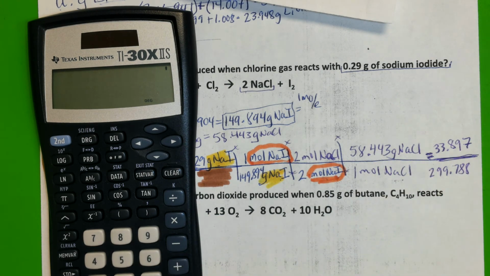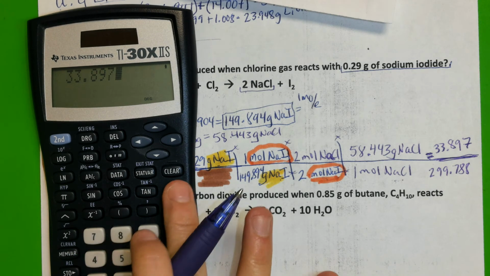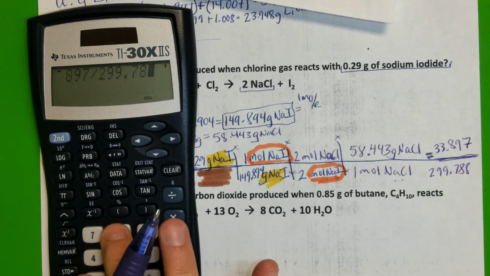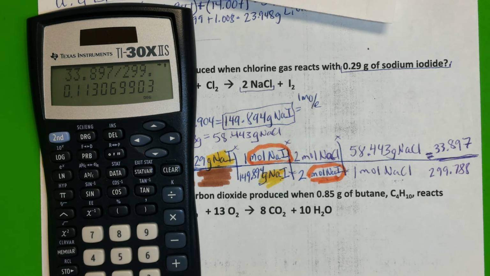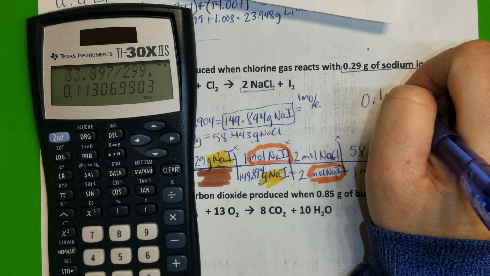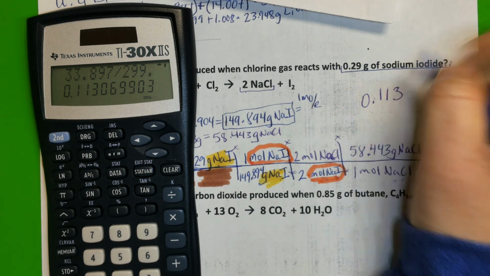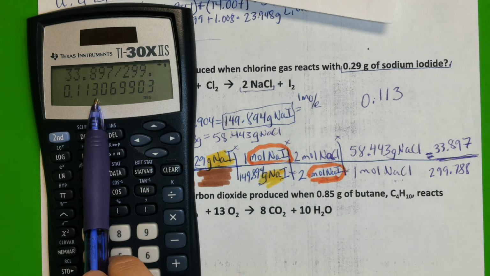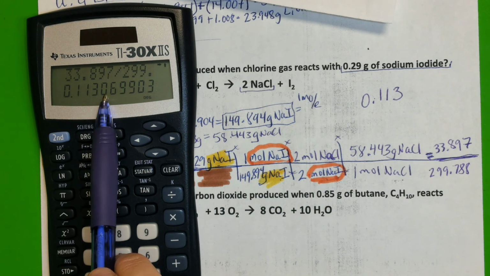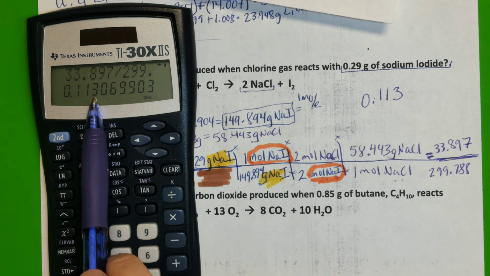Now you divide it. 33.897 divided by 299.788. That equals to 0.113. And you could just round it. Since 3, it's easy because there's a 0 next to it. I'll just stop at 3.